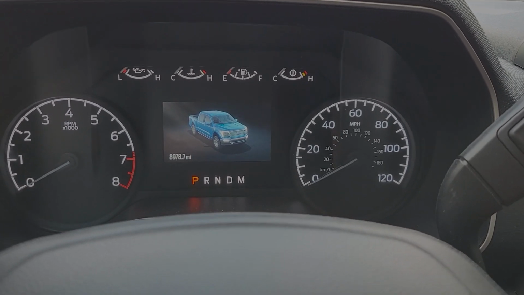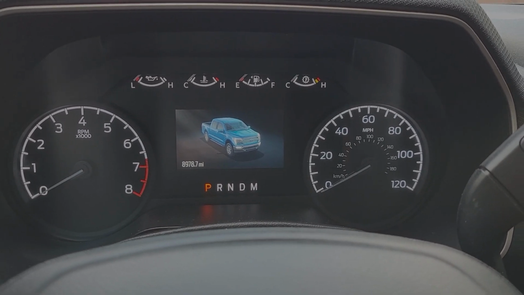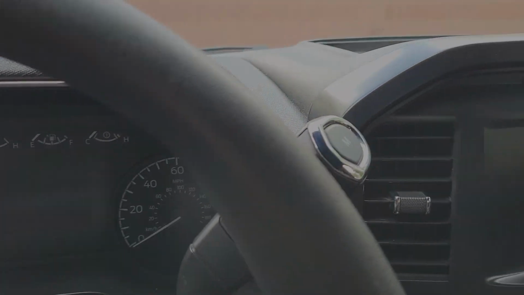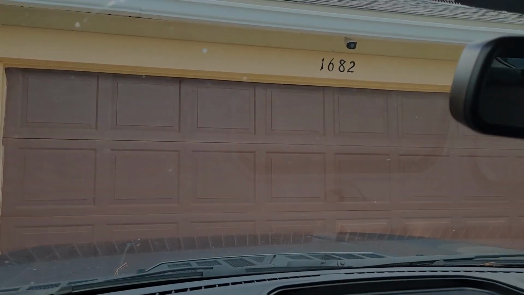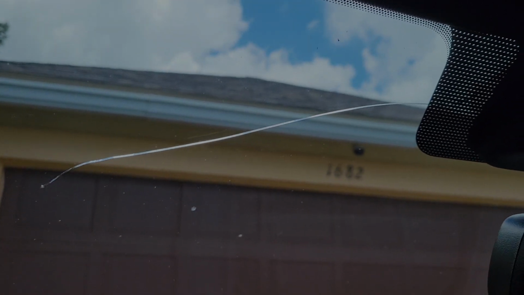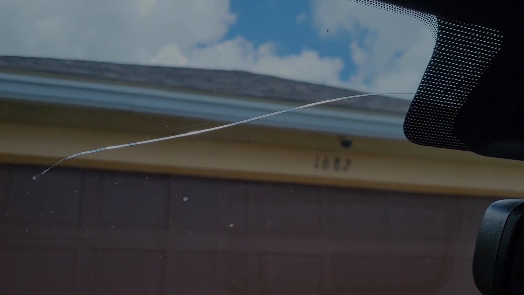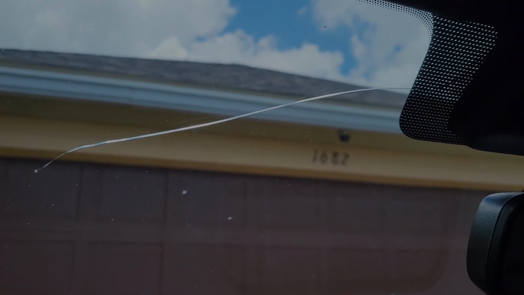Alright, I'm back in my 22 Ford F-150 again, and this time it's to show you how I'm gonna fix a cracked windshield like that using Forscan.